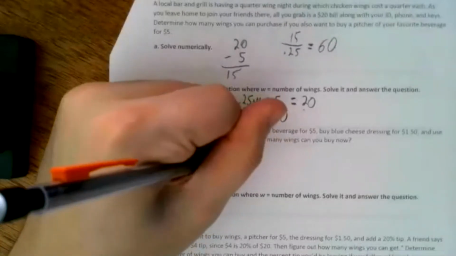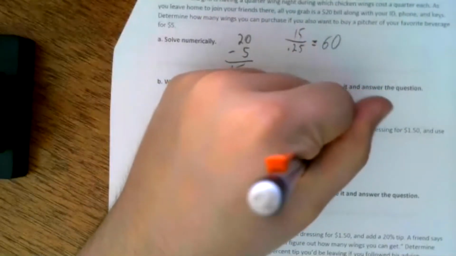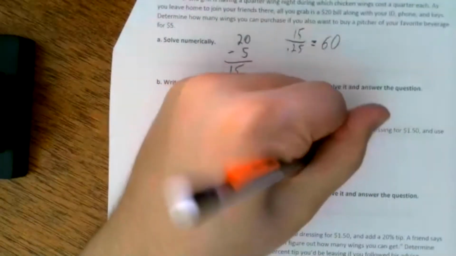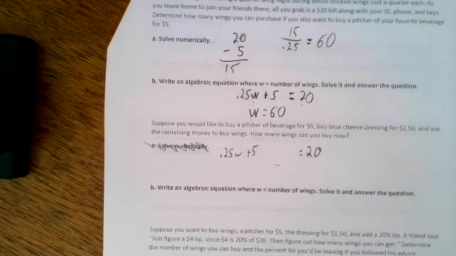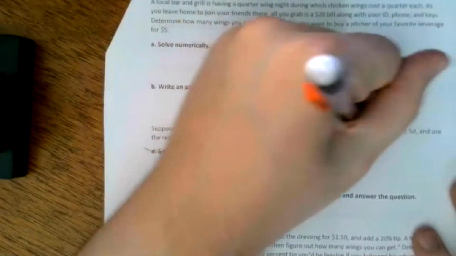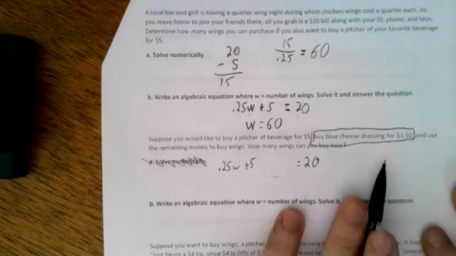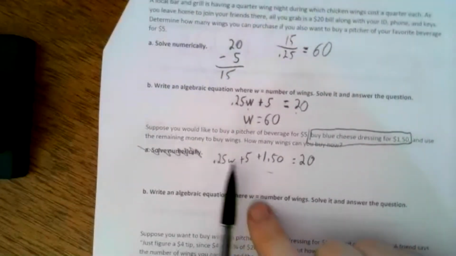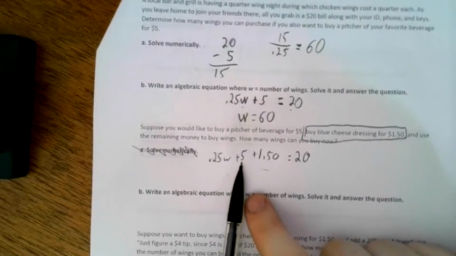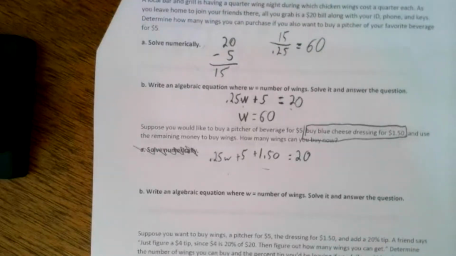So I have 0.25 W plus the $5 for the pitcher. I'm going to leave a little space here. That equals the $20 that we are bringing with us, right? So what do I need to add on the left side still to make this true? Because I have a new condition, right? We're buying blue cheese. So what I need to do is add another $1.50 on the left side, right? So now I have at 25 cents a wing, plus the $5 for the pitcher of a beverage, plus the $1.50 for the blue cheese dressing is going to equal the $20, right?